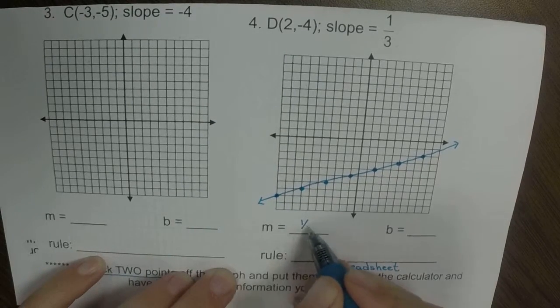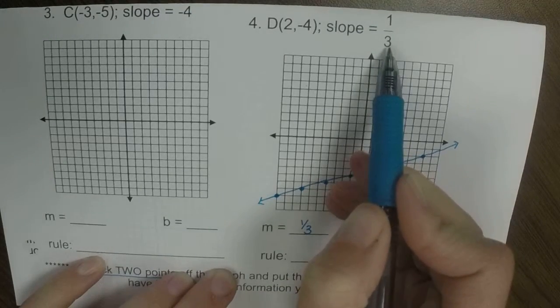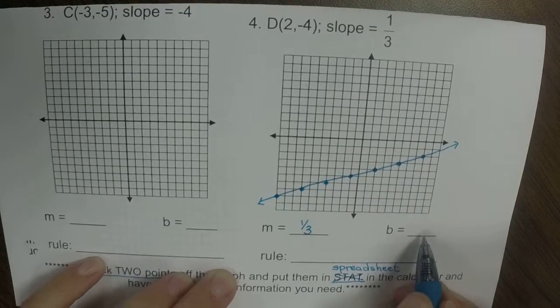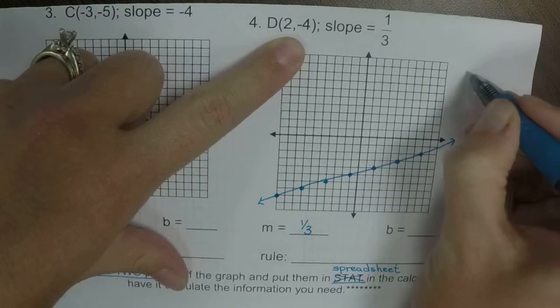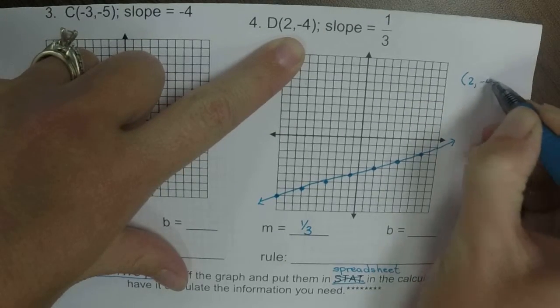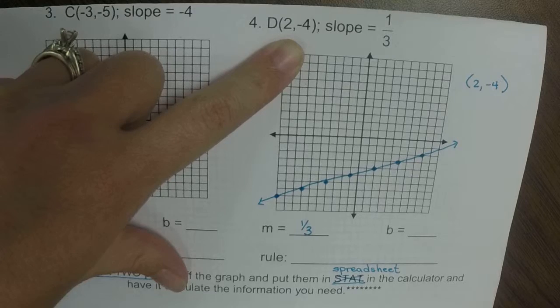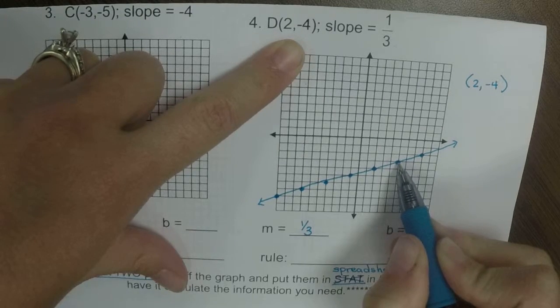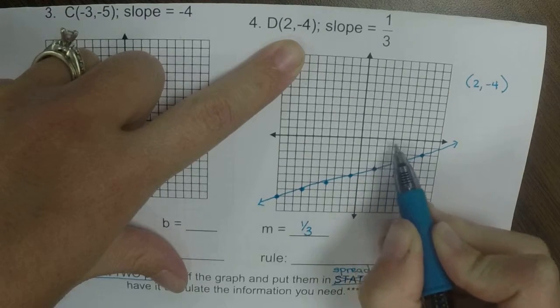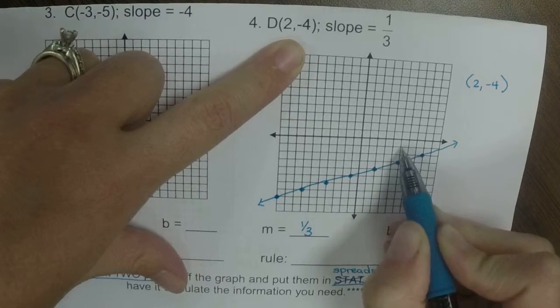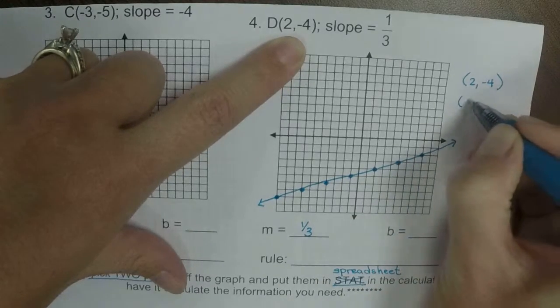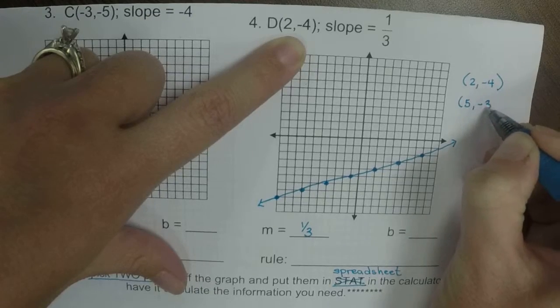My m I already know is 1/3 because they gave it to me. So now let's calculate our b. So I'm going to use the point they gave me, which is 2, -4, and then I'm going to pick a different one. Let's just use this one. So 1, 2, 3, 4, 5, and then 1, 2, 3. So that's 5, -3.